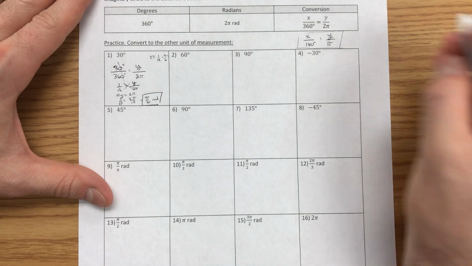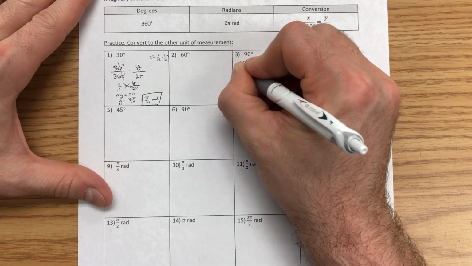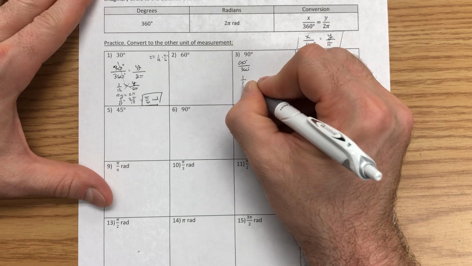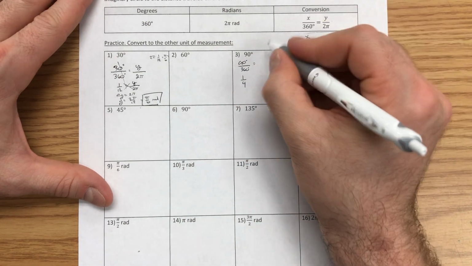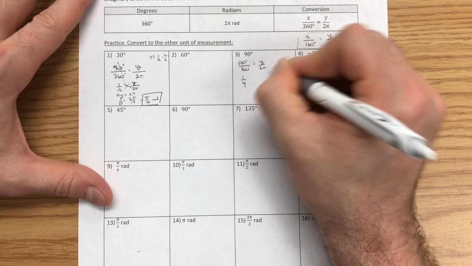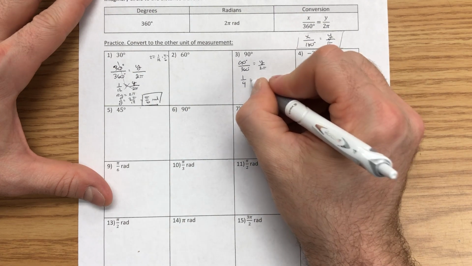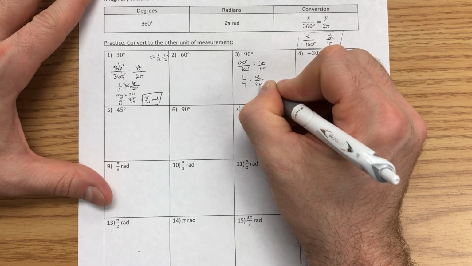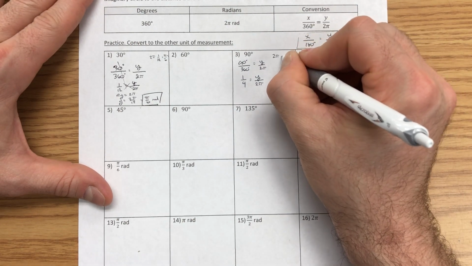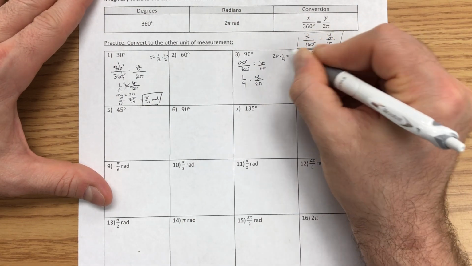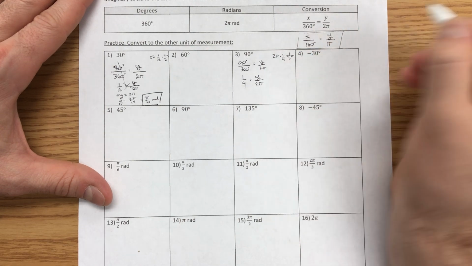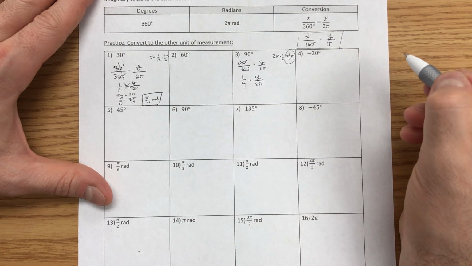Now if I had 90 degrees, I'm going to do the same thing. So 90 degrees over 360. What fraction of a circle is this? Well, that's 1/4 of a circle. It is equal to what fraction of a full circle using 2 pi? So I could cross multiply and get this, or I could say, okay, well, 2 pi, I'm taking 1/4 of that, which is 2/4 pi, which is half pi, or pi over 2. And I'm expecting to get that as my answer.